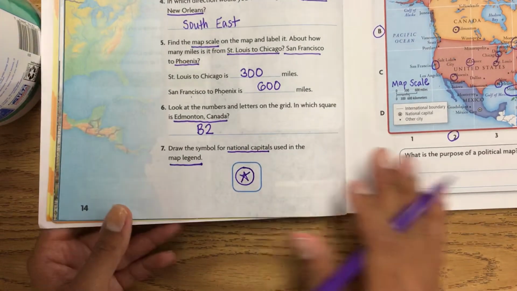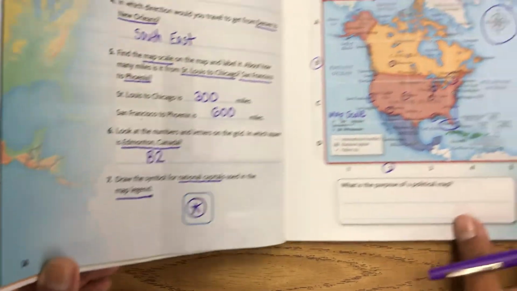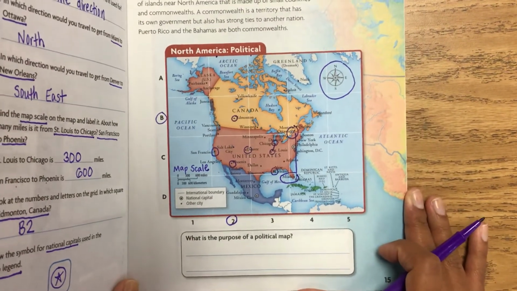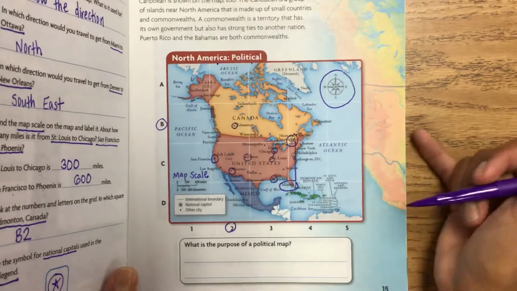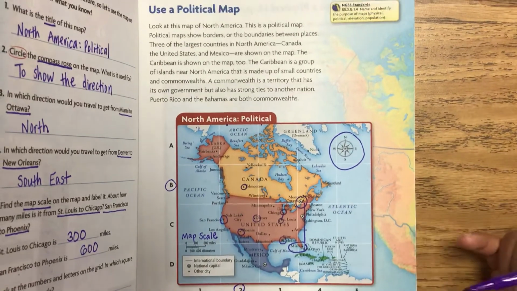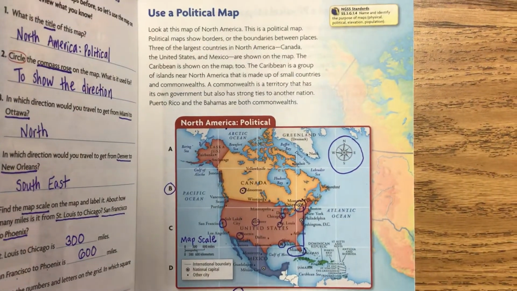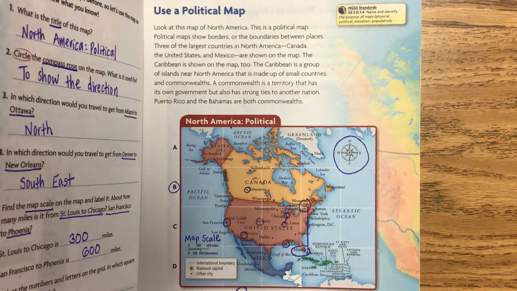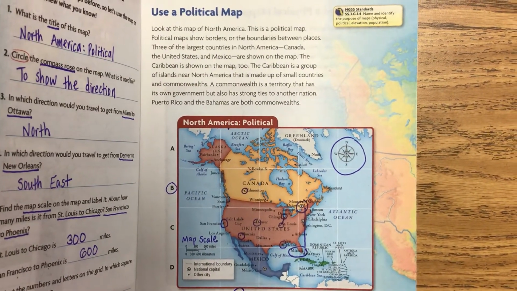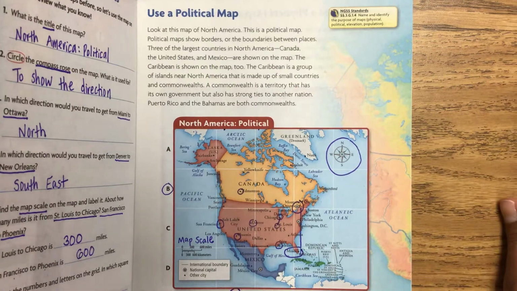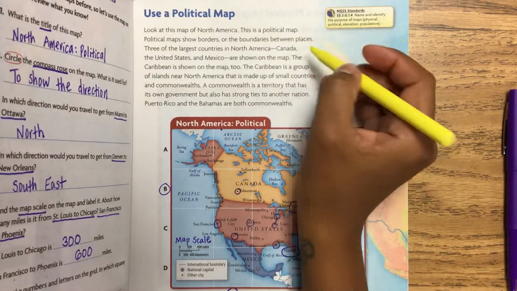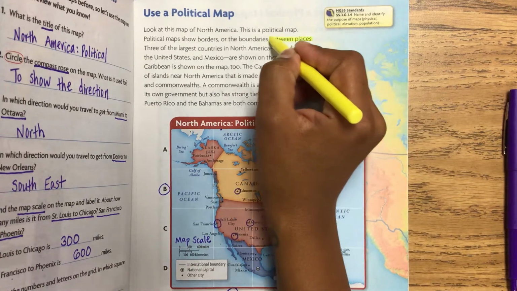All right, now that we've reviewed basic map elements, let's take a look at page 15 to learn more about a political map. Look at this map of North America. This is a political map. Political maps show borders or the boundaries between places. Let's stop right there and highlight what a political map shows. Borders or the boundaries between places.